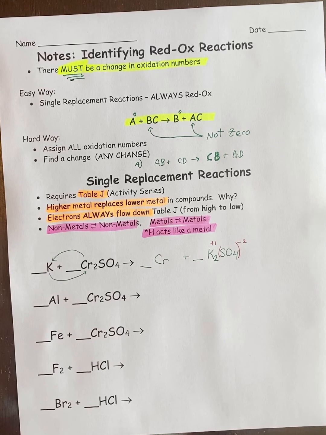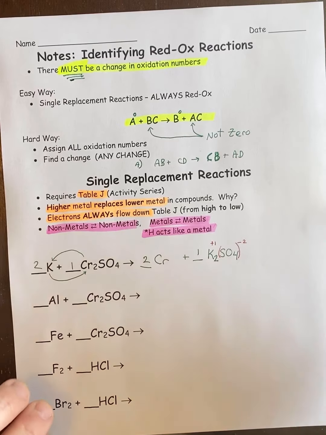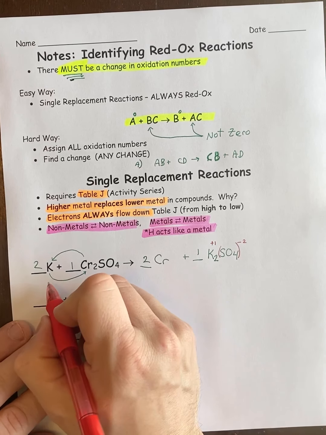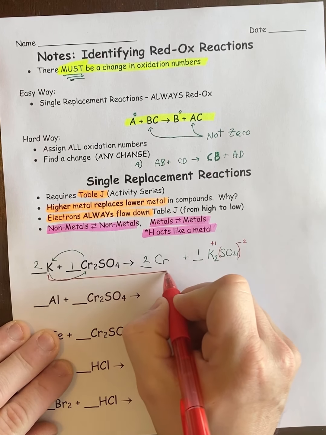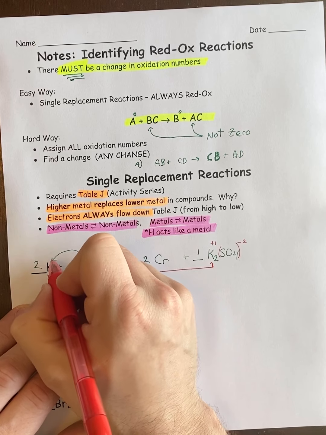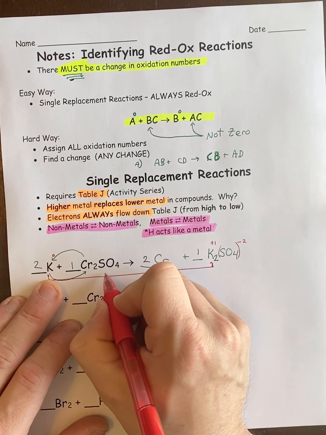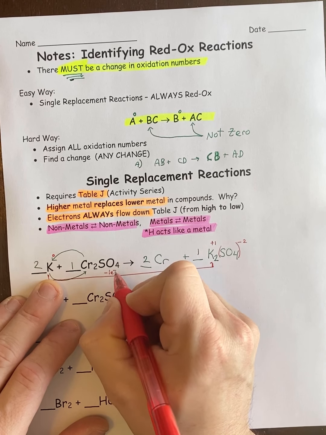For these reactions, the next step would be to balance it. So balancing this shouldn't be too hard. 2, 1, 2, 1. That takes care of the balancing. But then we also have to worry about, well, K went from 0 over here when it's alone to +1. So K lost 1 electron.